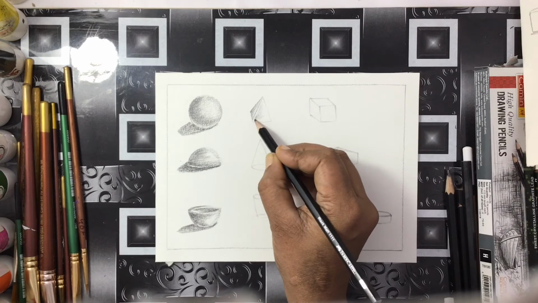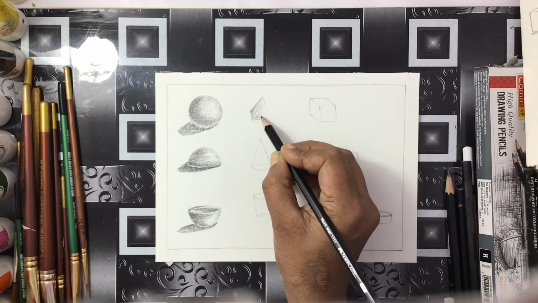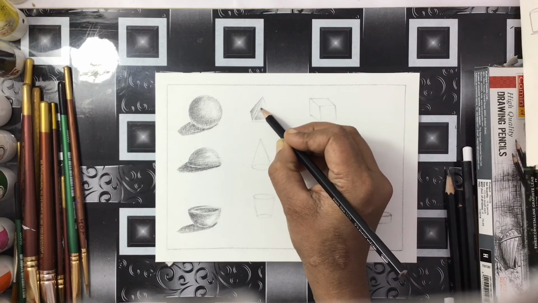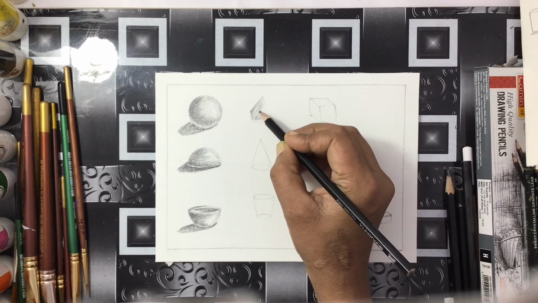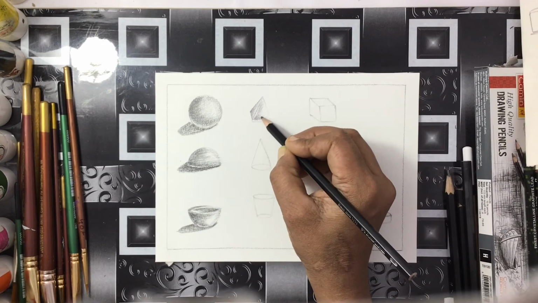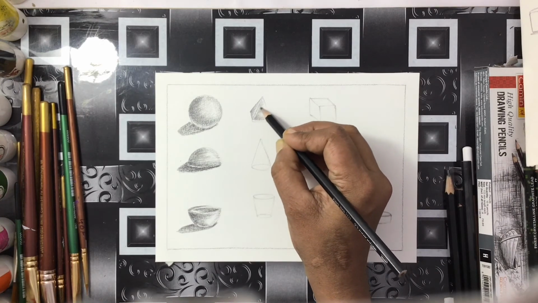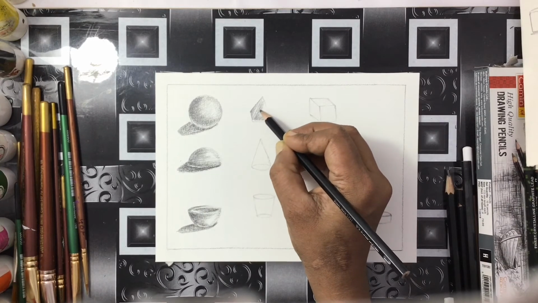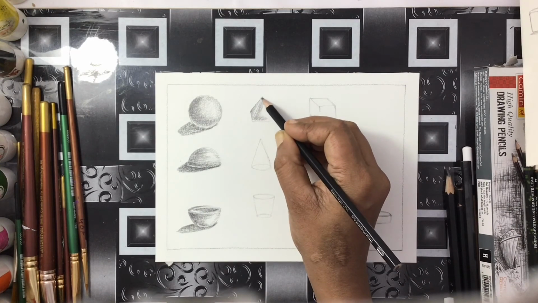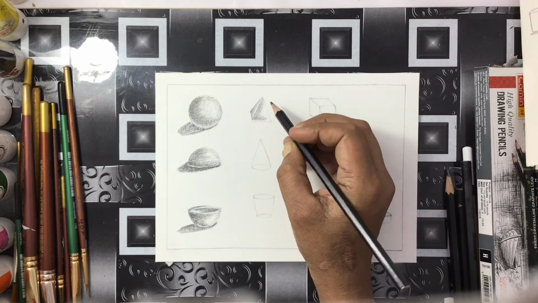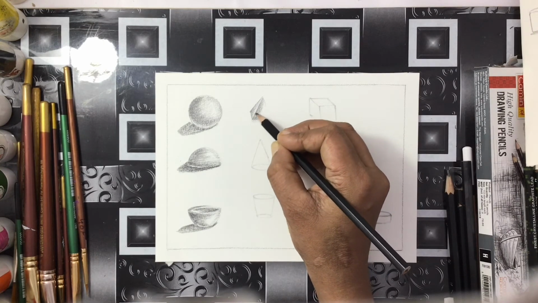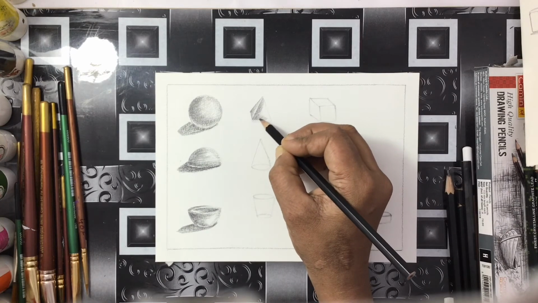Actually, we can't define any lines for any object. All these lines are imaginary only. So the shades will give the form for the object. In darker areas, you can use slightly darker lines to make it a little more clear.